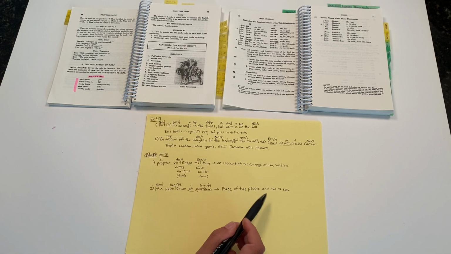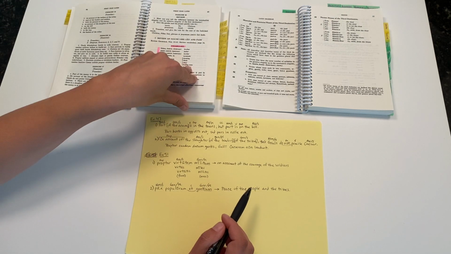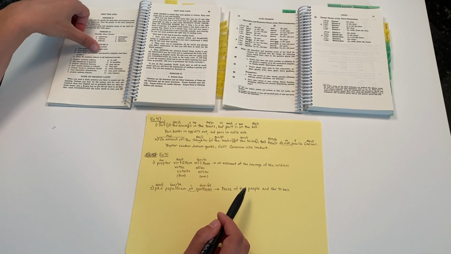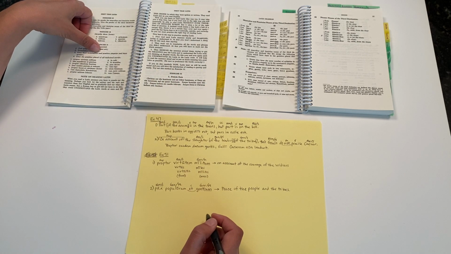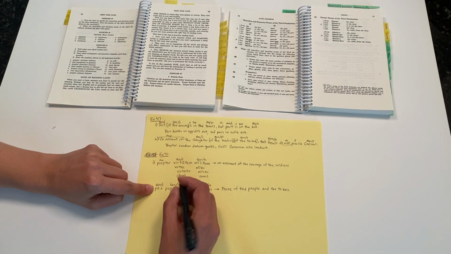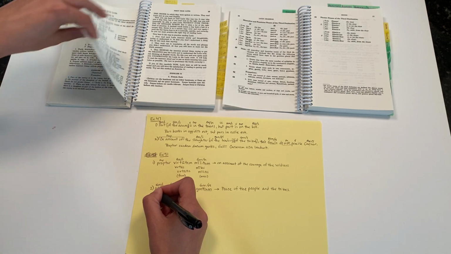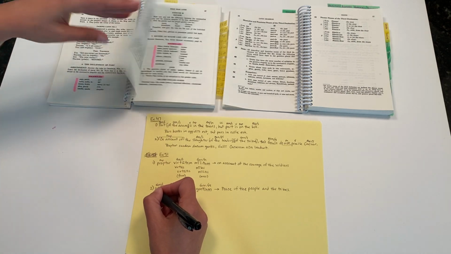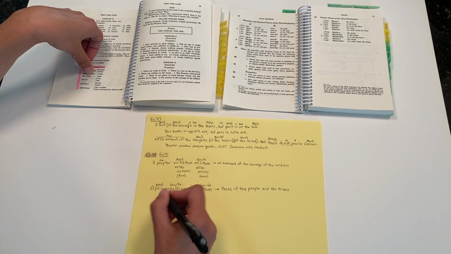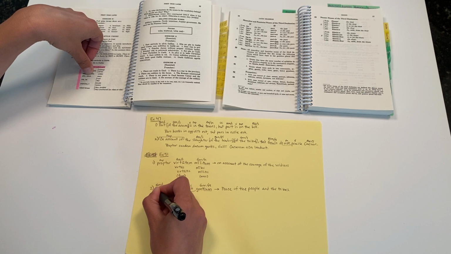Okay, so we have translated it, and it was asking us to do a couple more things here. Let's see, 51. Give the nominative and genitive singular and their gender. All right, so pax is the nominative singular, and then it's pacis. I think we got this back here. Pax, pacis is the genitive singular.